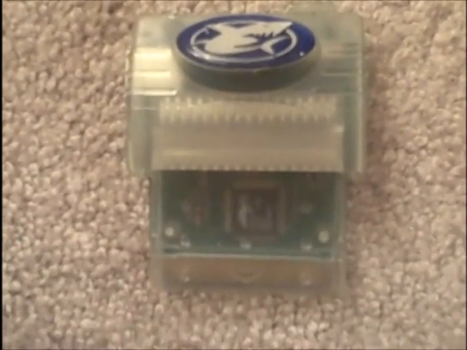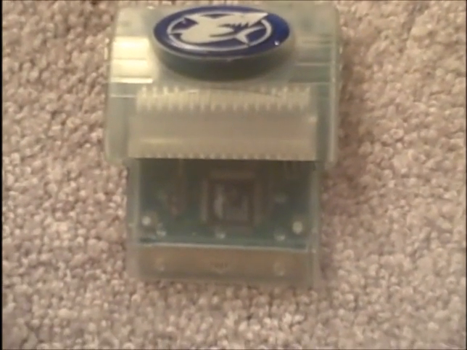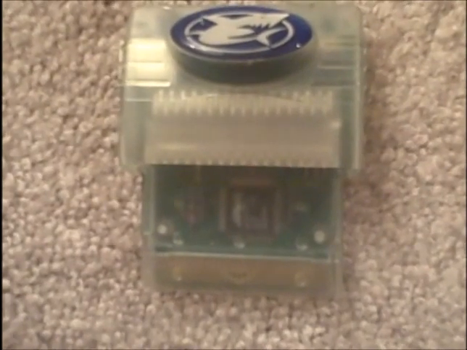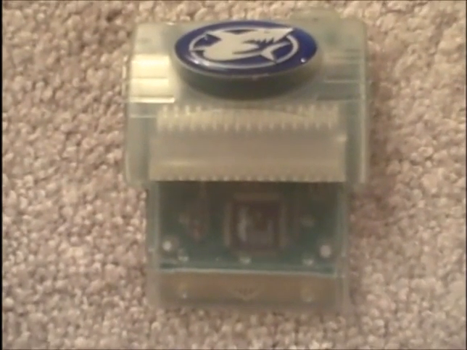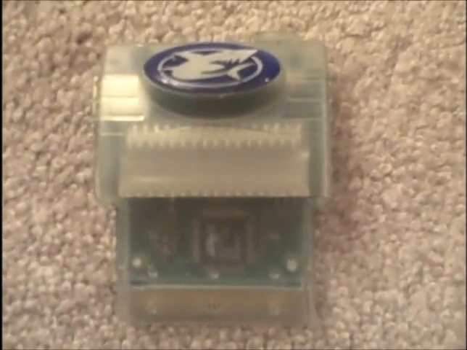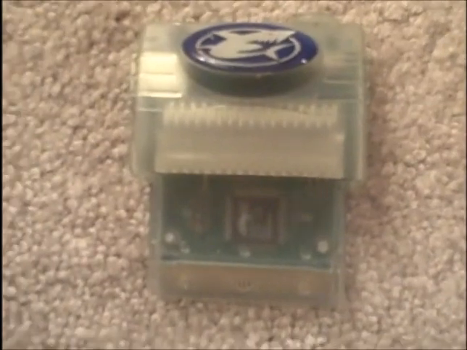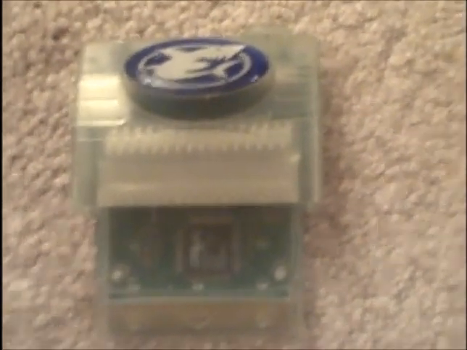It won't say Action Replay anywhere, and there'll be no sign that it's even related to Action Replay at all. But if you plug it into your computer, you can actually upgrade it, and it will be as though it is an Action Replay, but still, you know, have the Gameshark logo on it.